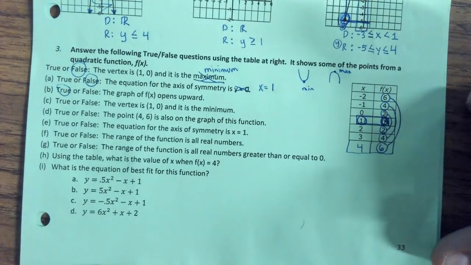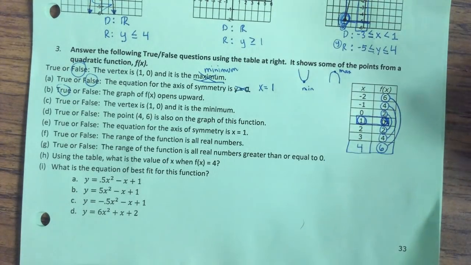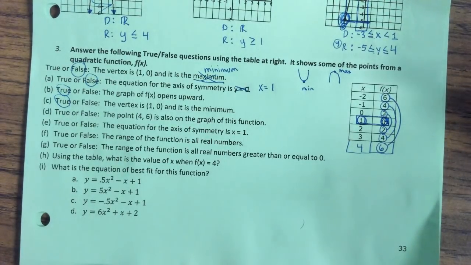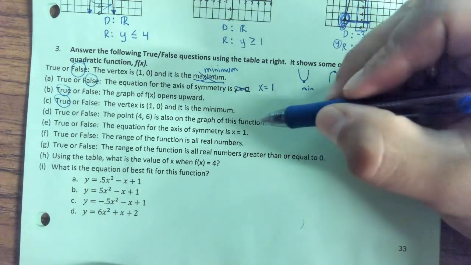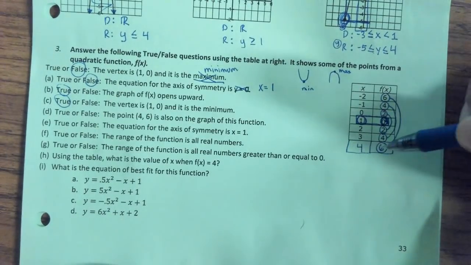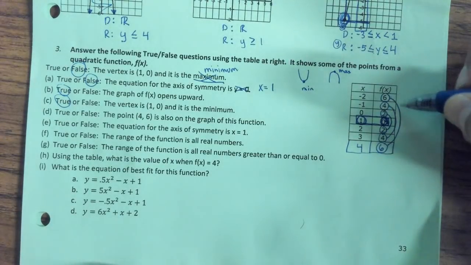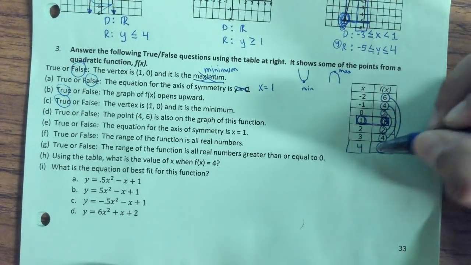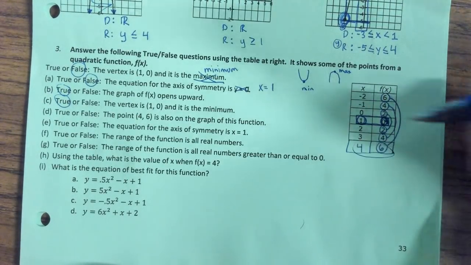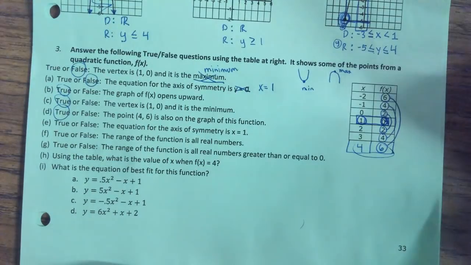True or false, the vertex is at 1, 0, and it is the minimum. This is the one that we agreed on already. That one's going to be true. The 0.46 is also a graph of this function. So this one is super easy because we've already completed our table. I don't even have to think about it because I did this before they even asked me the question, right? We already connected the 6's, and we even added that 0.46 is part of my equation. That's going to be true.